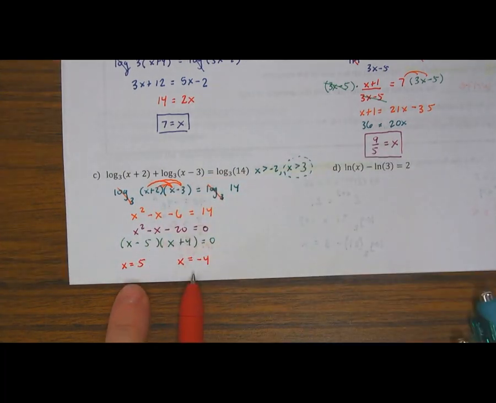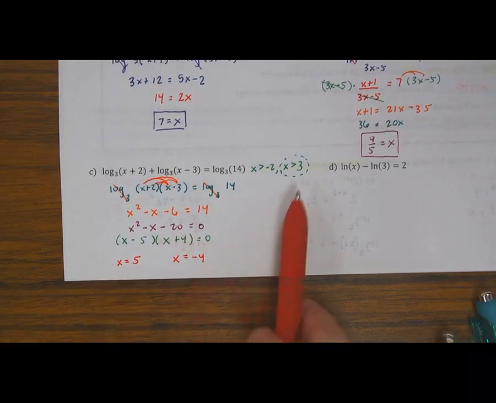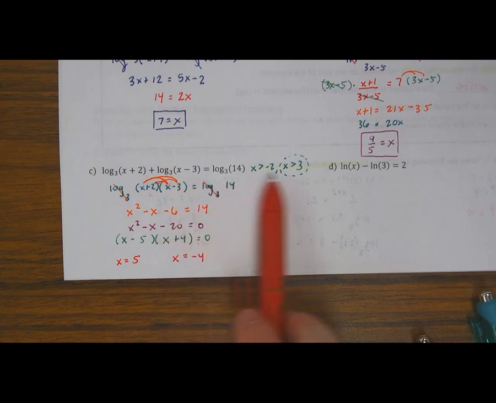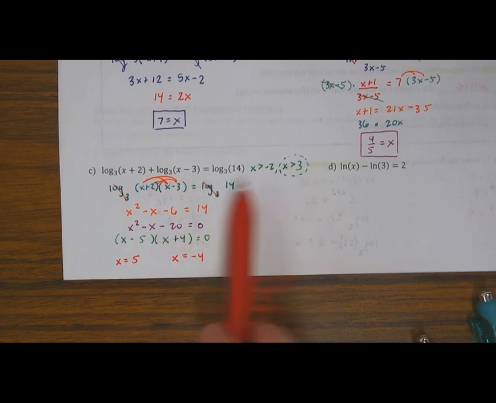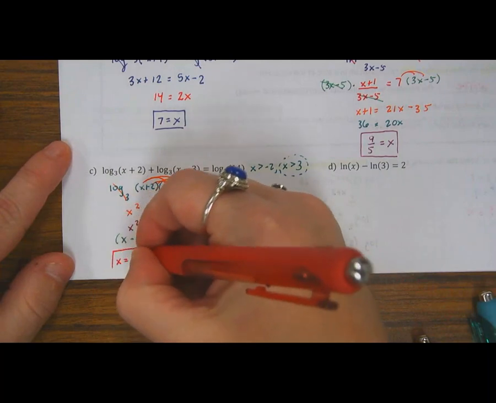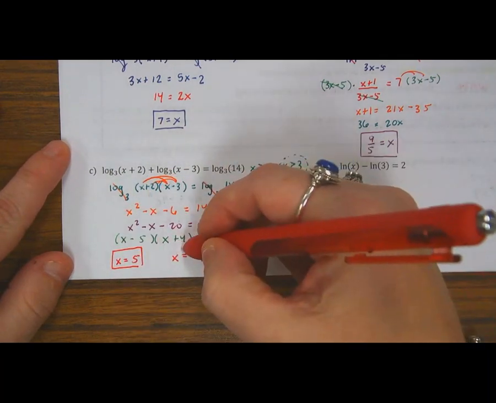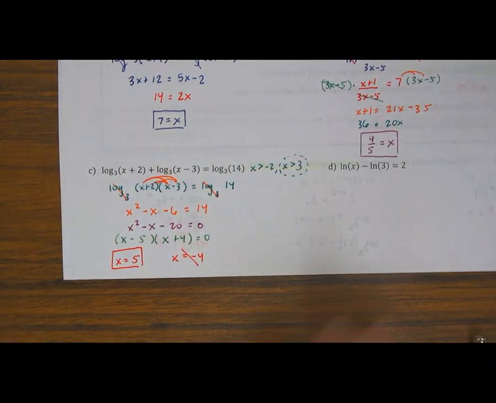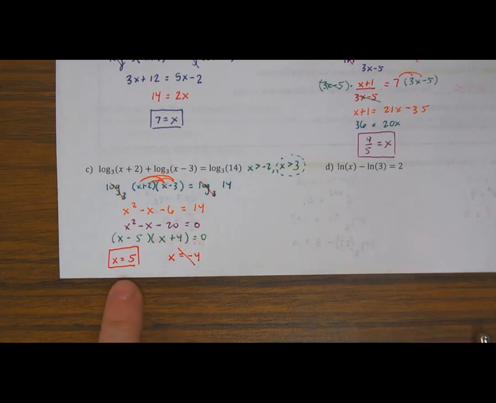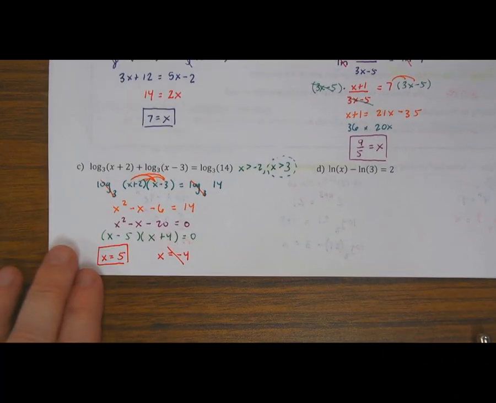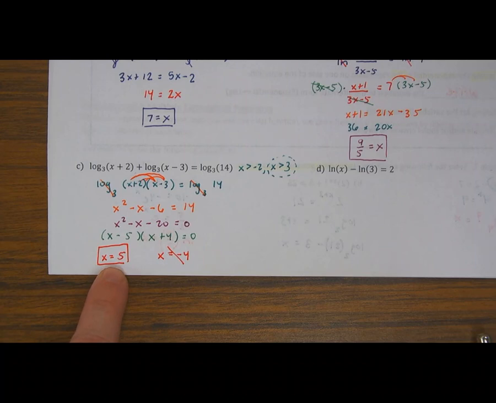But both of those are not viable because I just found in my domain all of my x values, anything I plug in up here, must be greater than 3. Otherwise, we might end up with a negative argument right here. So this is the only one that satisfies that. -4 is not a viable solution. You don't have to cross through it, but just indicate, if this was like a free response setting, that that's your only answer because your domain is restricted here.